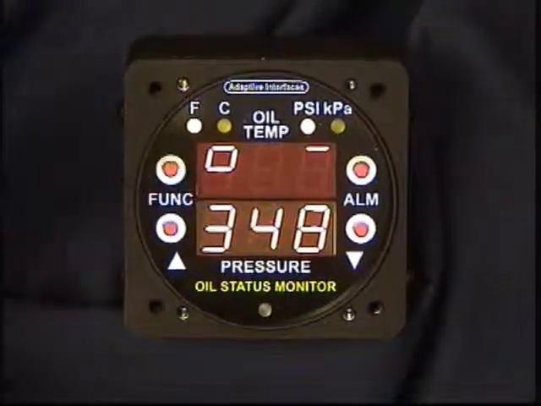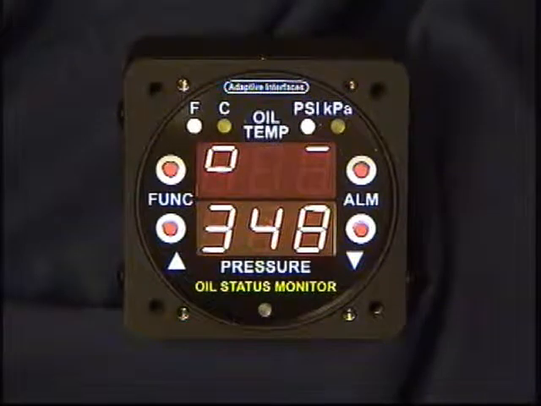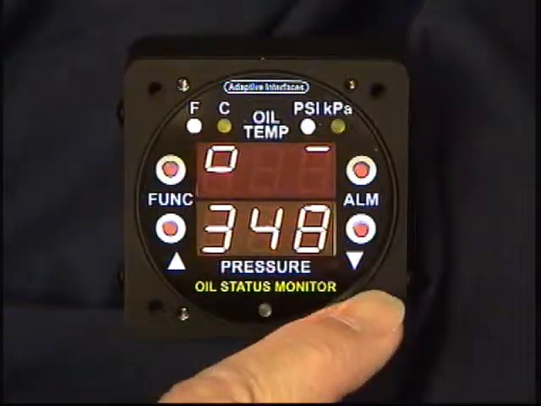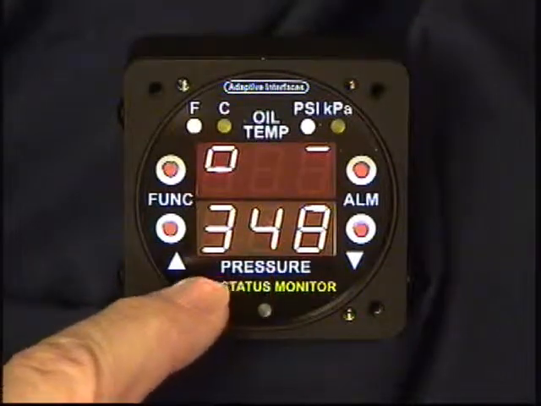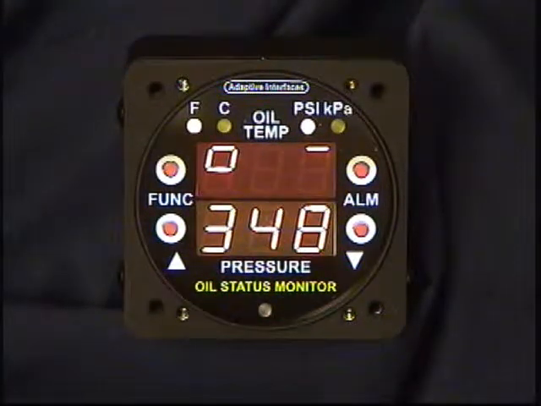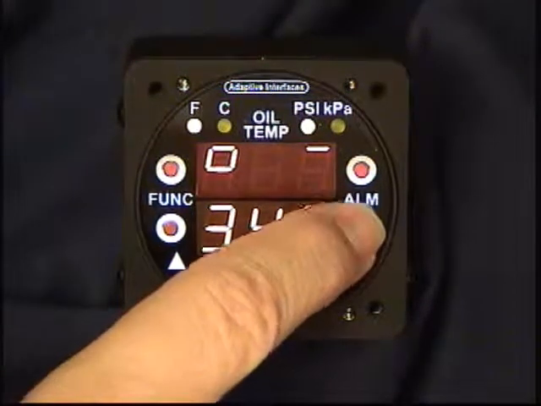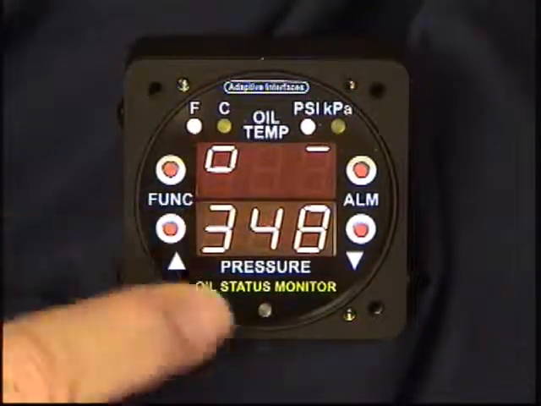The next function here is the second data point for the temperature sensor. In this case it's showing 348. There is no decimal point, so it's showing 348 ohms for that particular sensor. It can be changed, but we'll just leave it there.